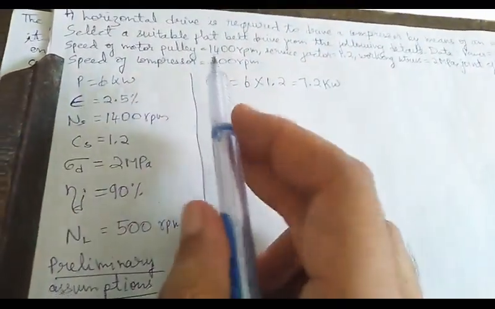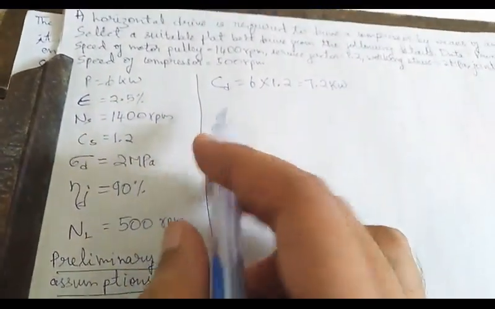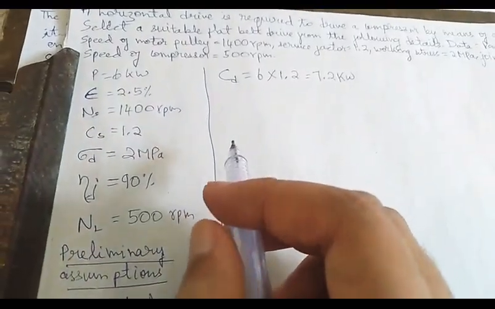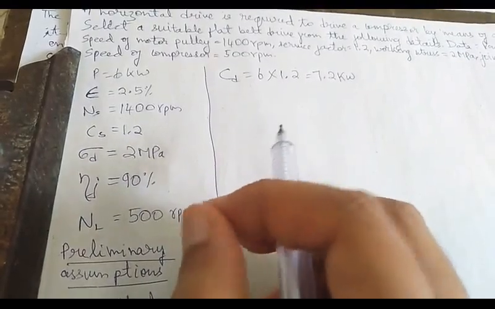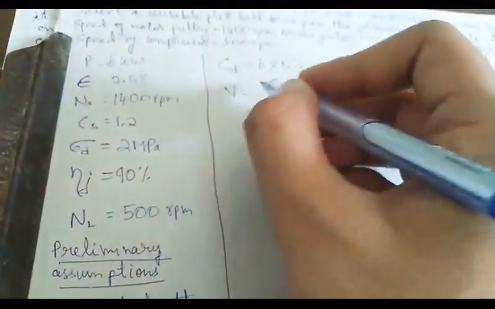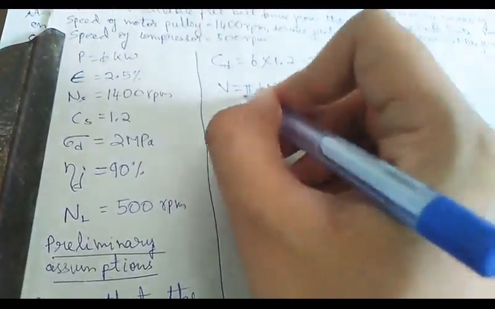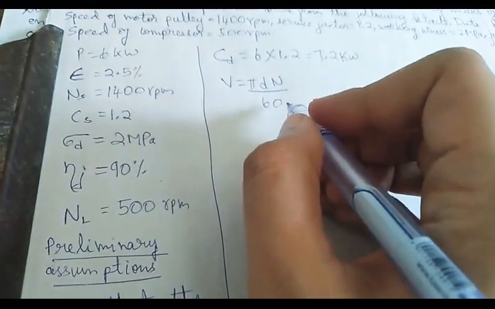Now first we shall find the diameters for both the driver pulley and driven pulley, and then we have to find the belt thickness, belt width, everything. First we shall find the velocity, pi dn by 60.